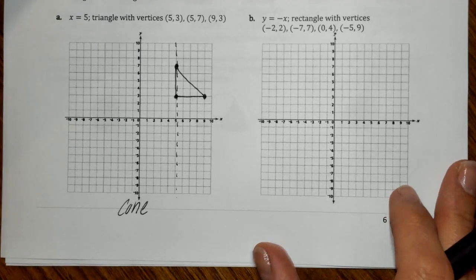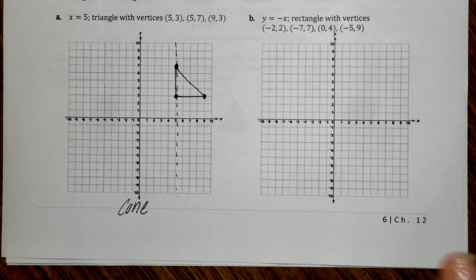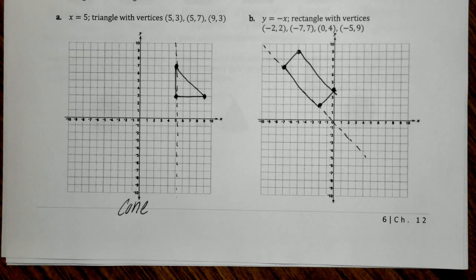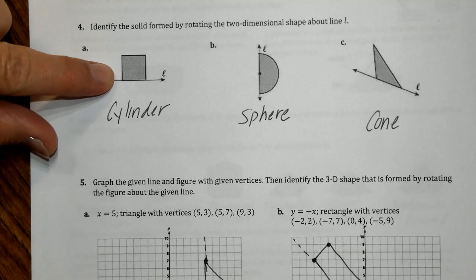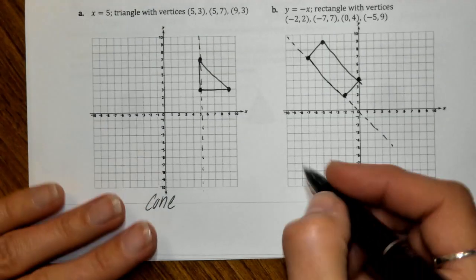All right, we're going to plot these four coordinates. And if you remember what I said above, you may already know what shape this is going to be and what three-dimensional shape it's going to become. Go ahead and pause the video and put the points on the graph and connect them. Okay, doing the best I can with straight lines. And then I went ahead and drew in y equals -x so we could see what it's going to be rotating around. And as we discussed above, anytime we have a rectangle rotating, it's going to end up being a cylinder.